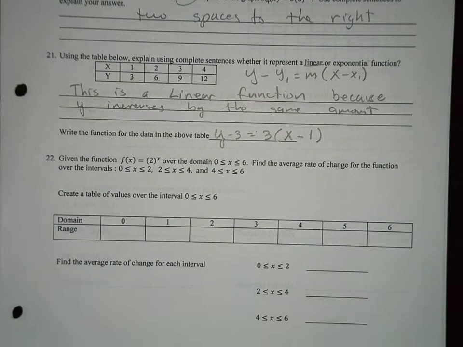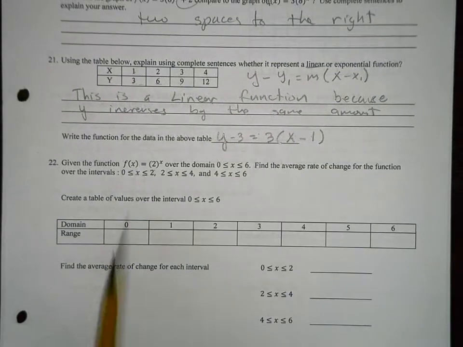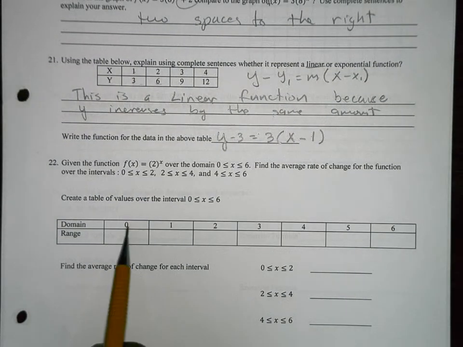22. So there's a lot to this. It looks a little trickier than it is, but it says find the average rate of change for the function over these intervals. Create a table of values over the interval. So here's the function they're giving me right here.